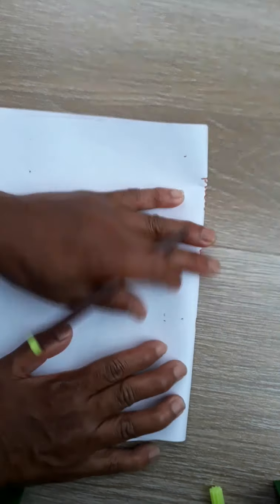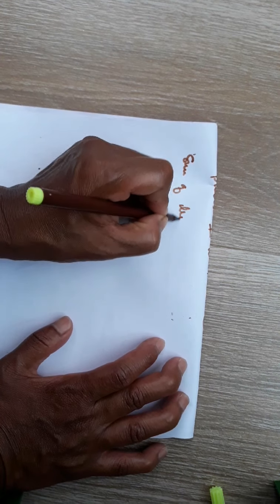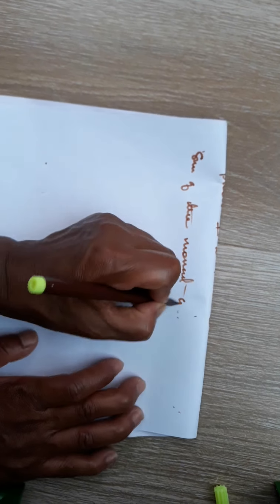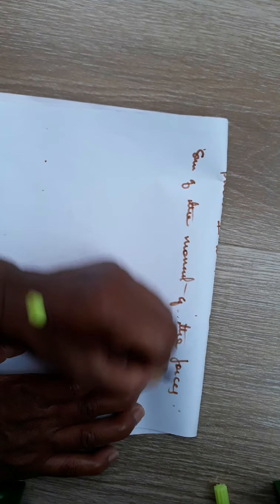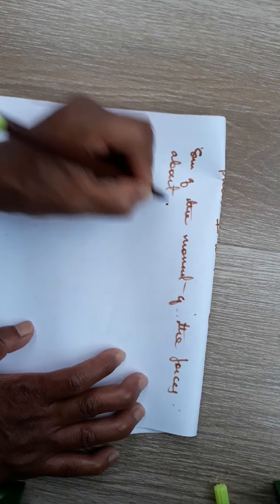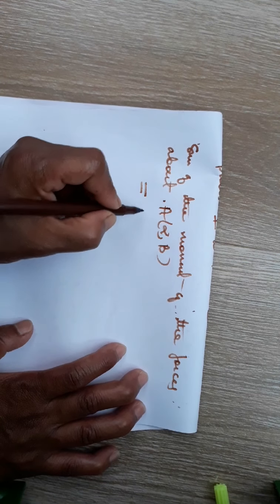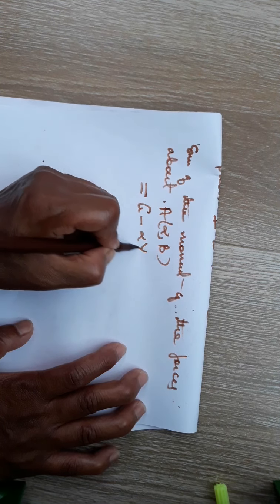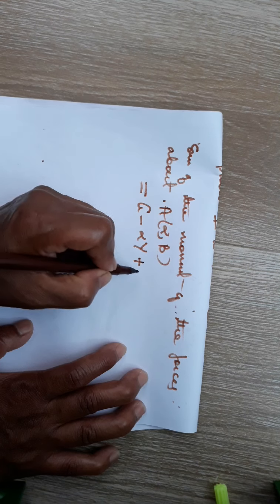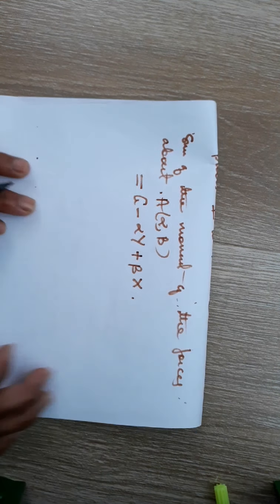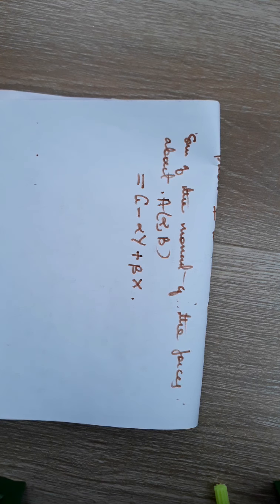Next is the sum of the moments of the forces about A, whose coordinate is alpha, beta. It will be equal to G minus alpha Y plus beta X. But what is given in the question is that the algebraic sum of the moments of all the forces about 3 non-collinear points are equal.